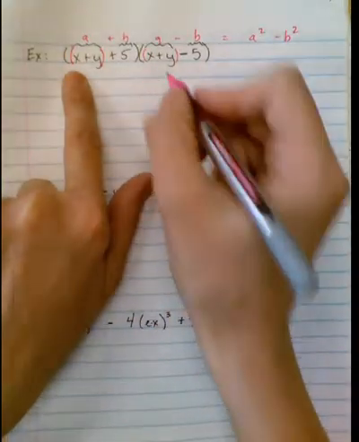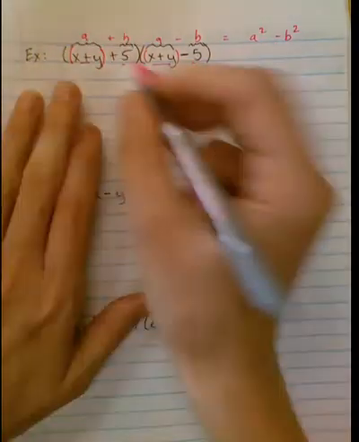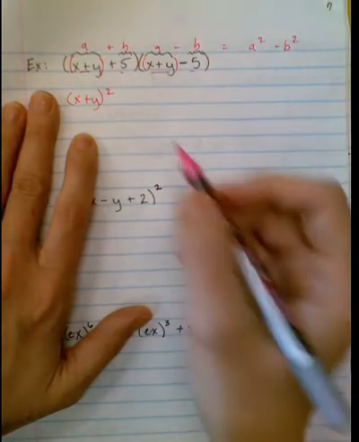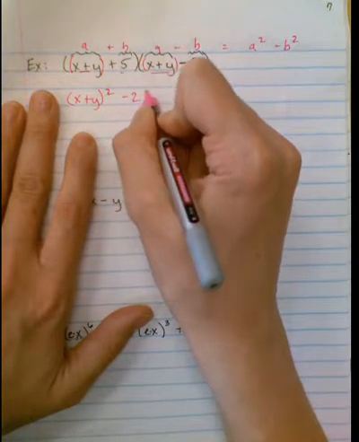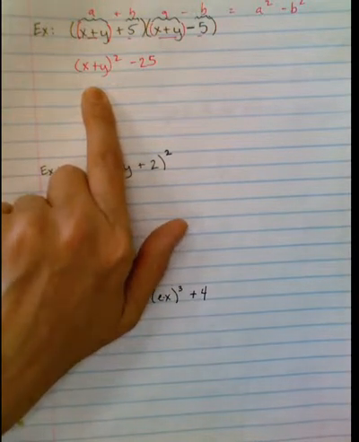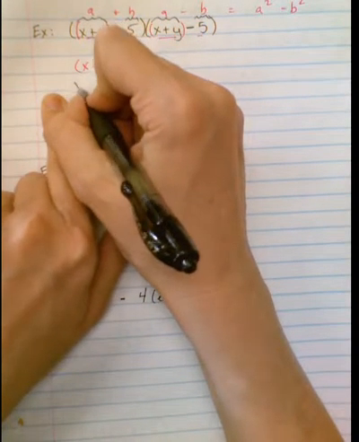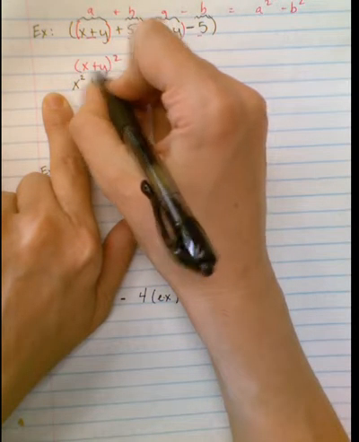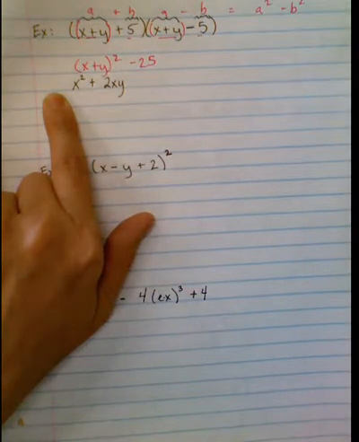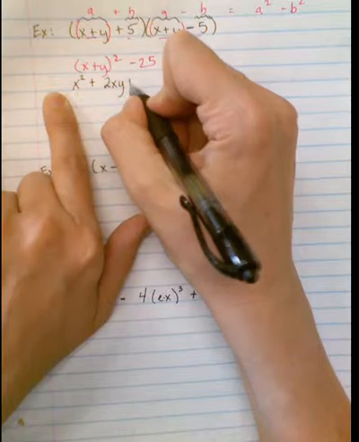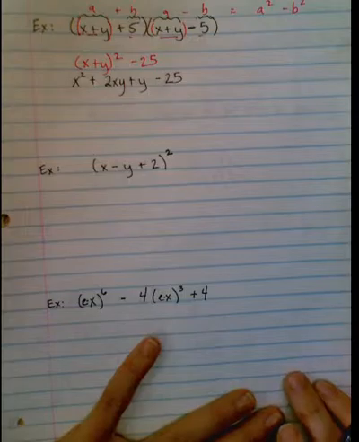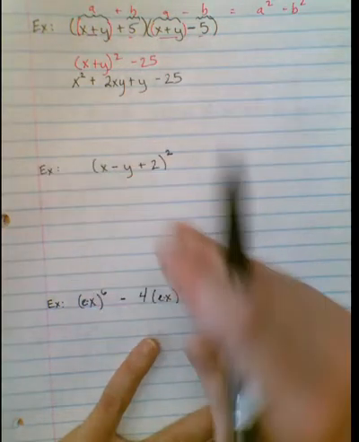So I'm going to do that here. Let this all be a, and this be b. So a squared would just be x plus y squared, minus b squared, minus 25. And then I'm going to simplify that up. That's just a perfect square there. Go back to black so it's easier to see. A perfect square will always be x squared plus 2ab, in this case 2xy. That's one of the things that's on our common products, plus y minus 25. And that's as simplified as I'm going to get.